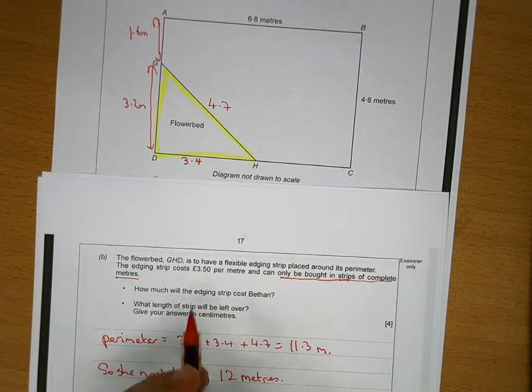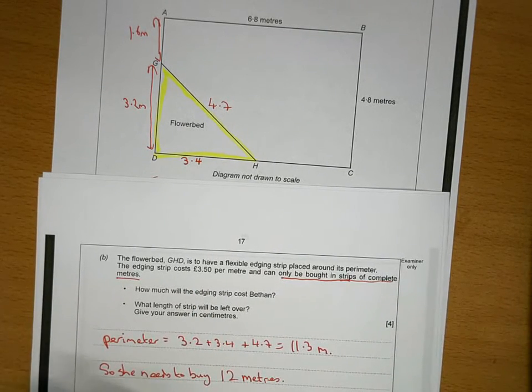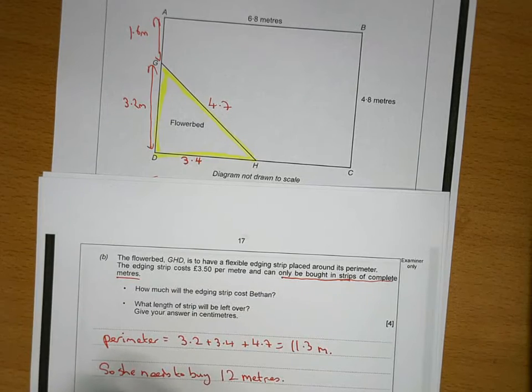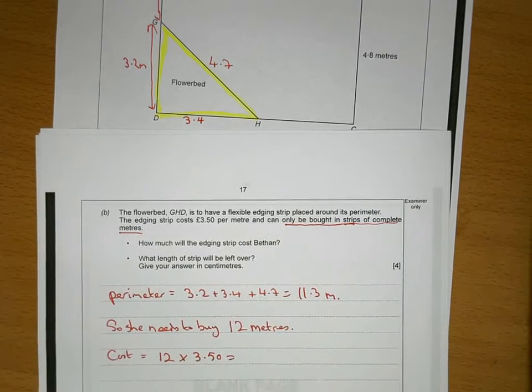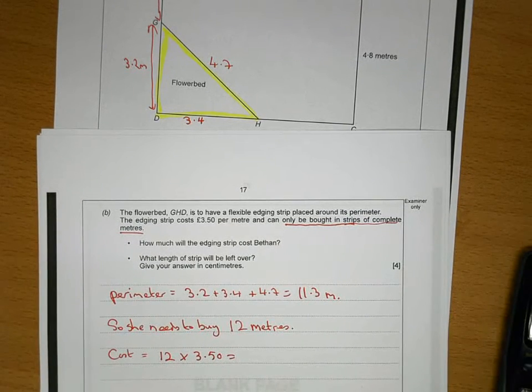It costs £3.50 per meter. So the cost will be 12 meters times £3.50. It's going to cost her £42.